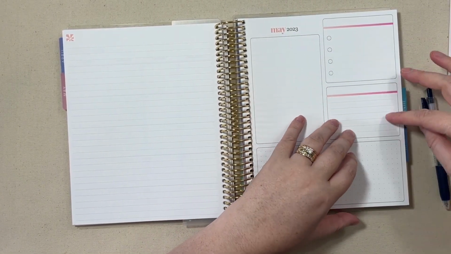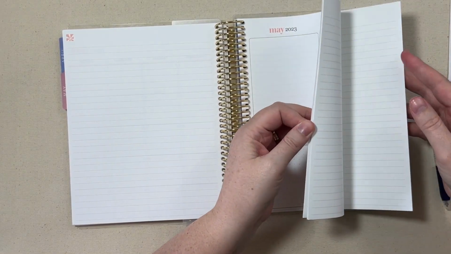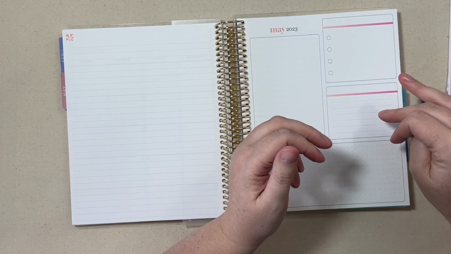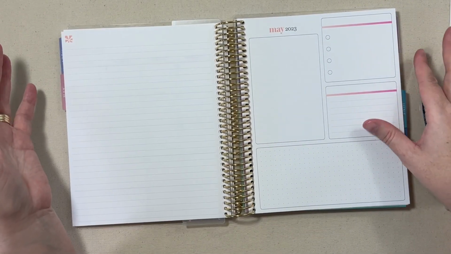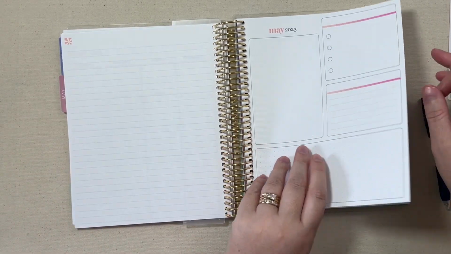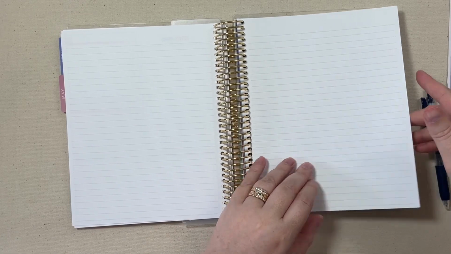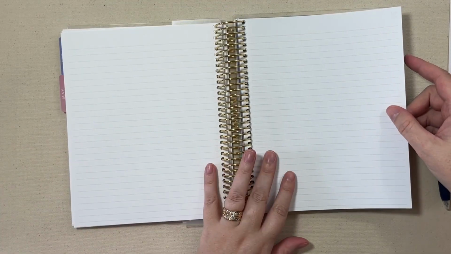You don't have to use this as a weekly page. There's enough lined notes pages if there's only 4 weeks in the month. So I haven't even looked. Let's just pretend May had 5 weeks in it. You would need this to be your first week spread, second week, third week, fourth week, and fifth week.